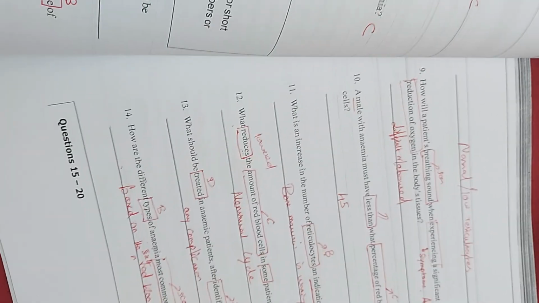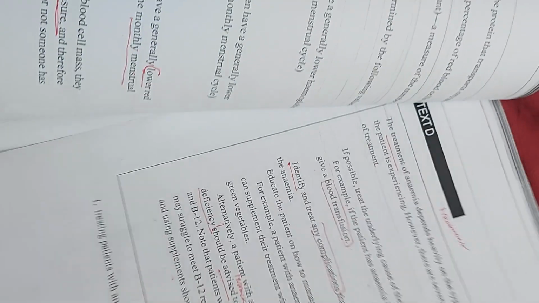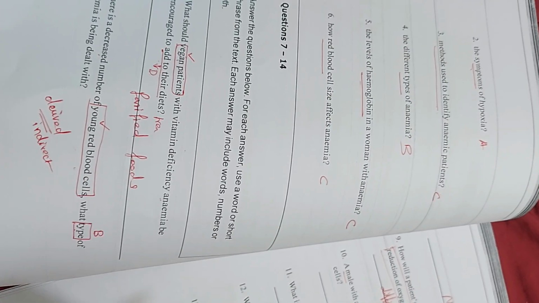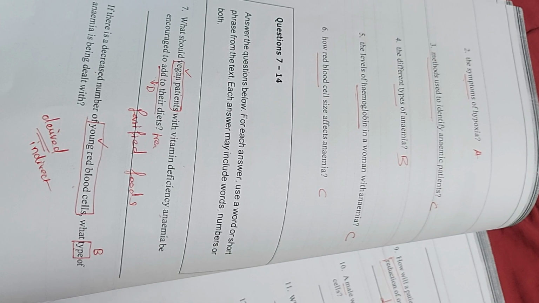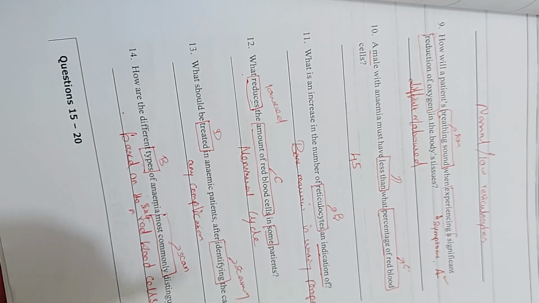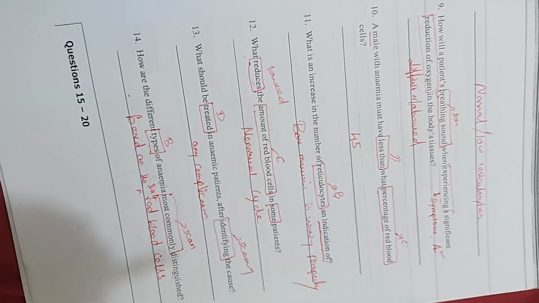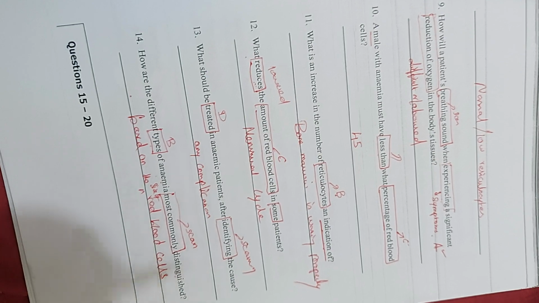So mostly this is how they follow the questions. Everything will be direct for you. 2-3 questions will be derivative, or we can say indirect questions, and 1 or 2 will be synonymous questions. So out of 20 you will be able to get 18 easily if you concentrate and do it. Hope this helps.